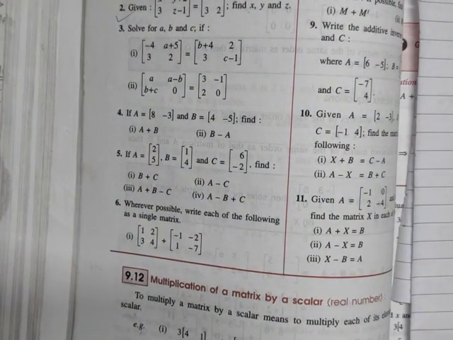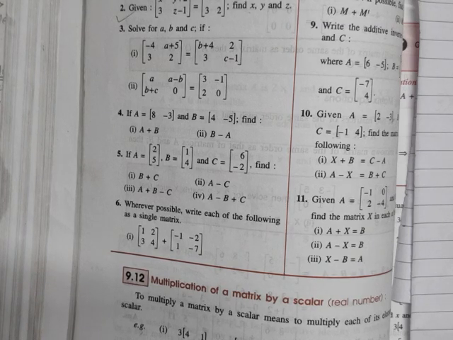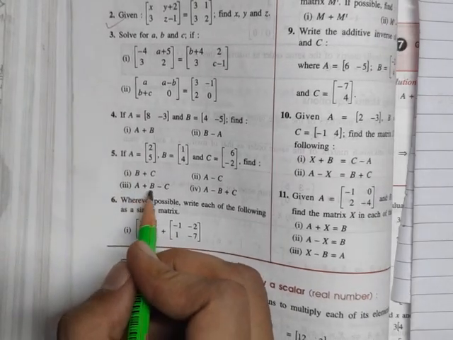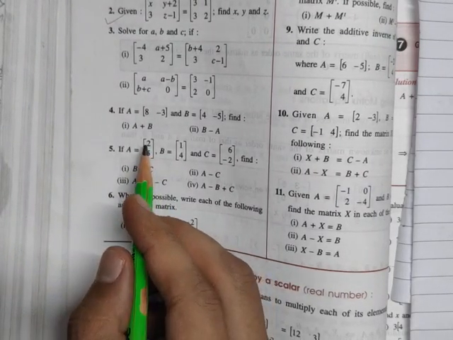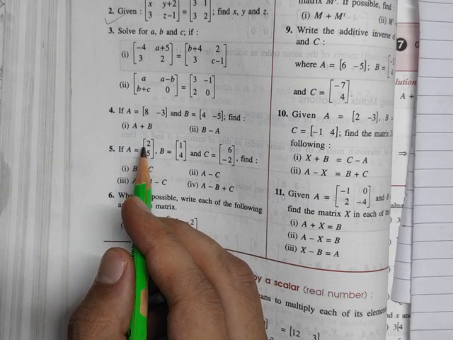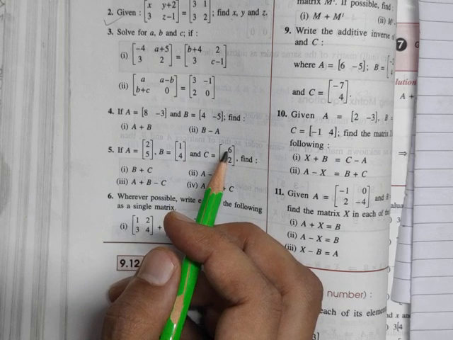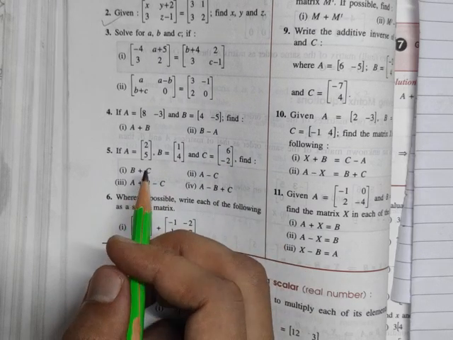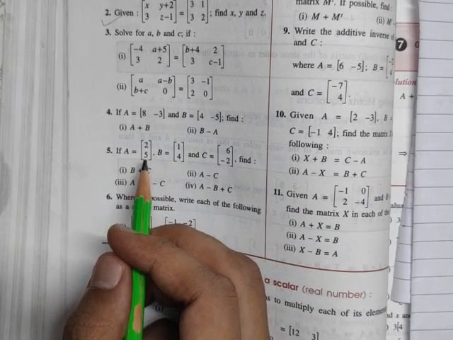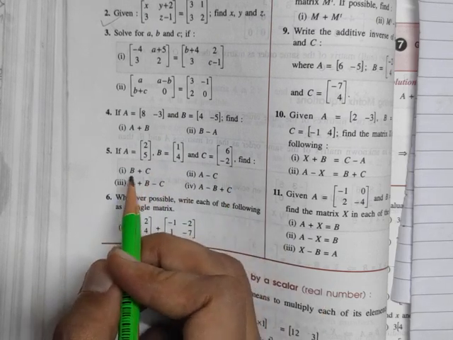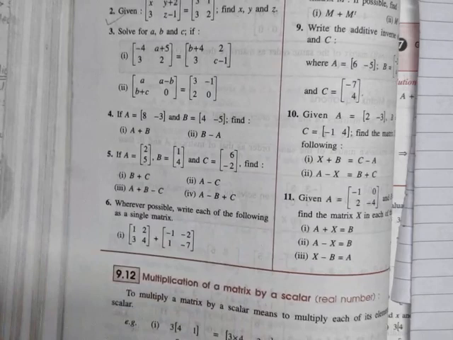It says if A is so-and-so, B so-and-so, C so-and-so, find, add, subtract, and so on. I'm pretty sure it's easy again. Let's see this one, A plus B minus C. So A plus B minus C, I'll say the result is 2 plus 1 minus 6. Whatever is the answer. Next element, 5 plus 4 minus 2. And I get the answer of A plus B minus C. Next.